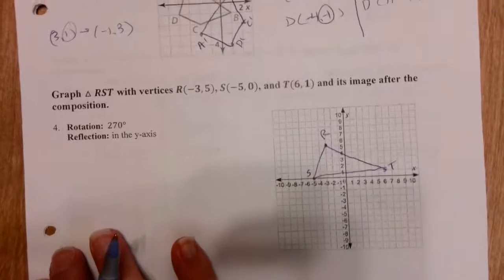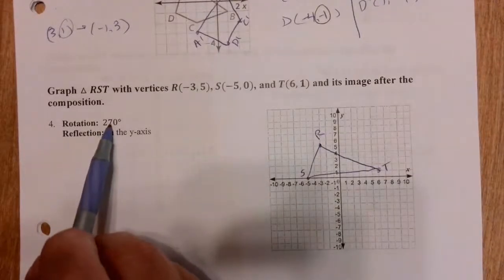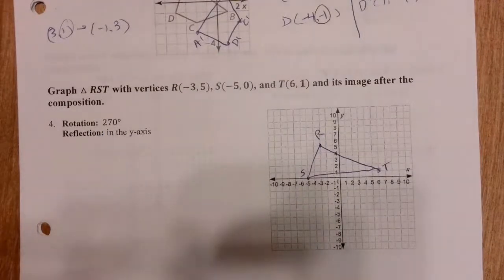So here, the first thing we're being asked to do is a rotation of 270 degrees, and then we're being asked to do a reflection in the y-axis. Now, students oftentimes ask which one to do first, the rotation or the reflection.